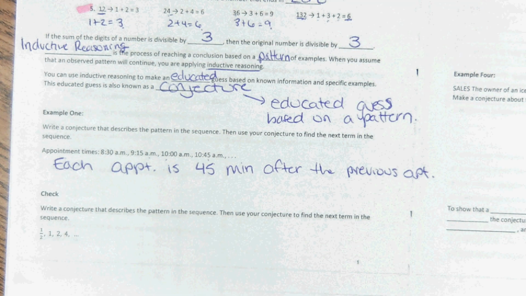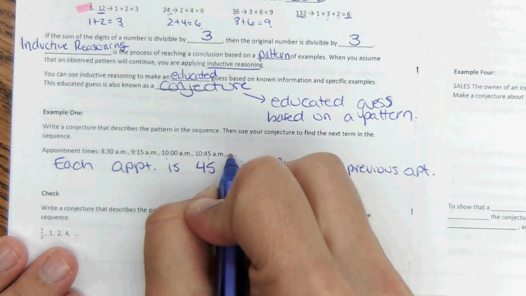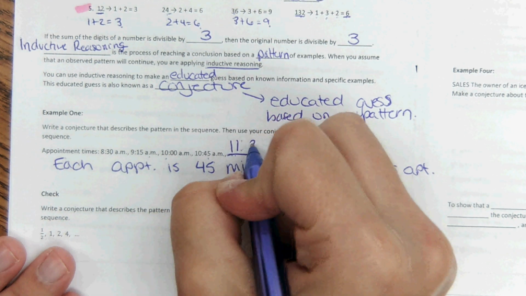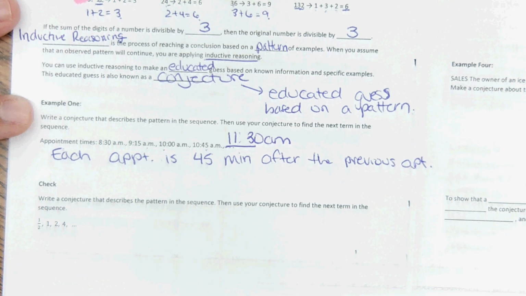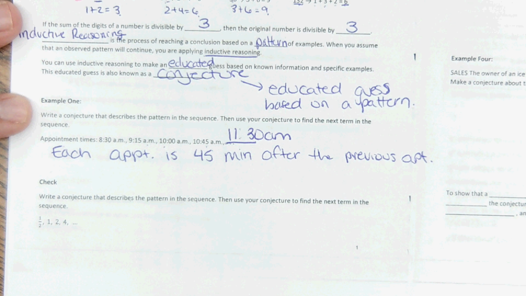And then predicting the next appointment time, the next appointment time would be 11:30 a.m., 45 minutes after the previous one. Pretty easy. That's what we're doing today.